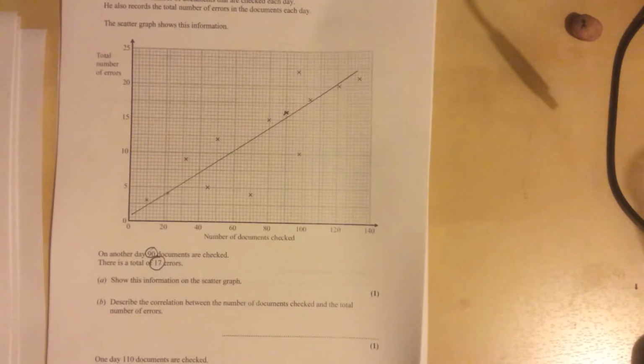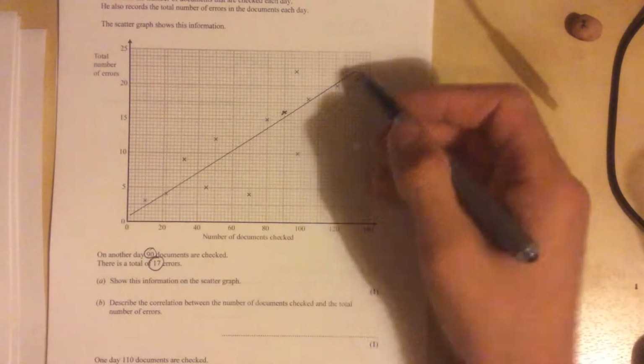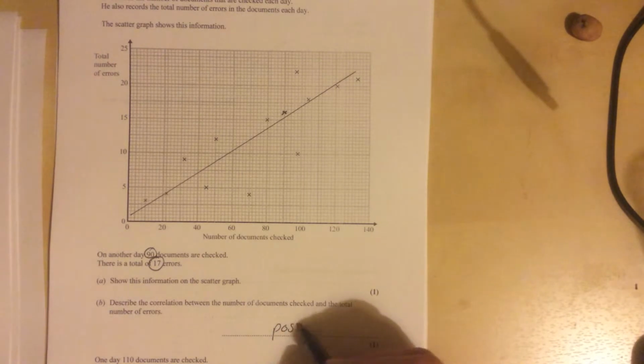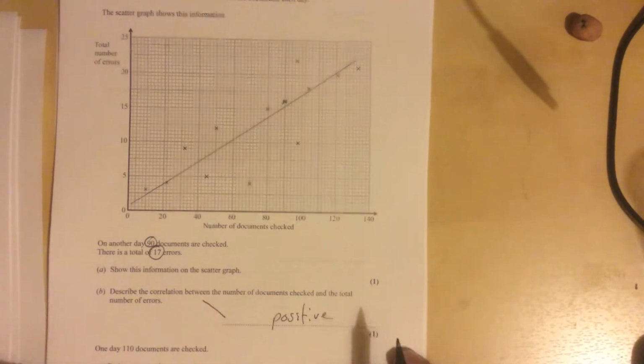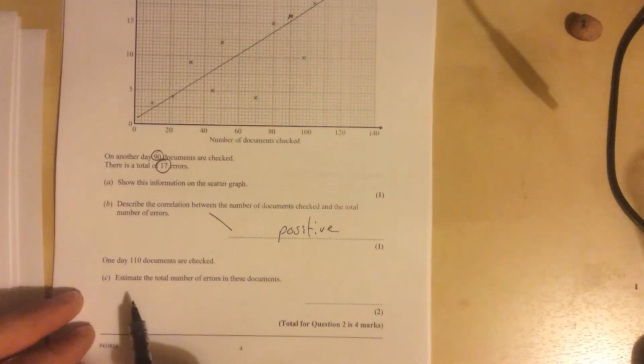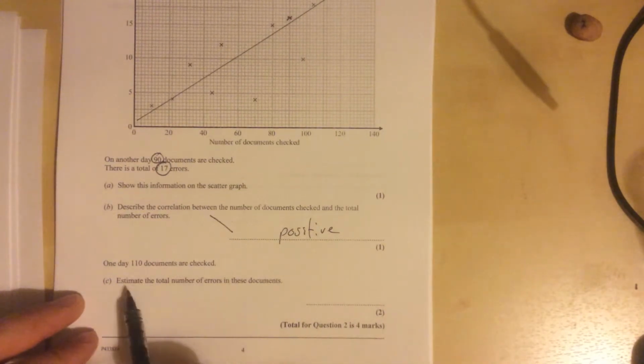The next question is describe the correlation. Well, positive correlation is where we're going up like this, so it's positive. If we had a line sloping downwards like that, it'd be negative correlation. And lastly, it says one day 110 documents checked, estimate the total number of errors in these documents.